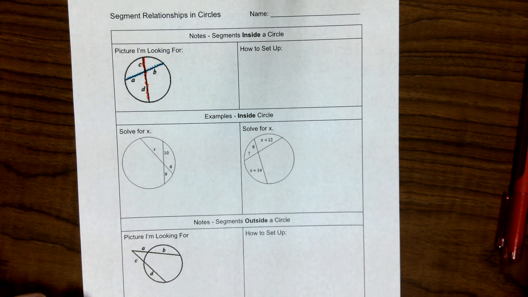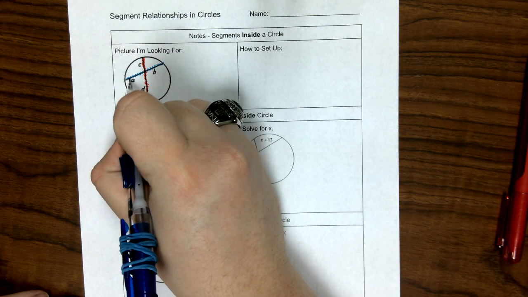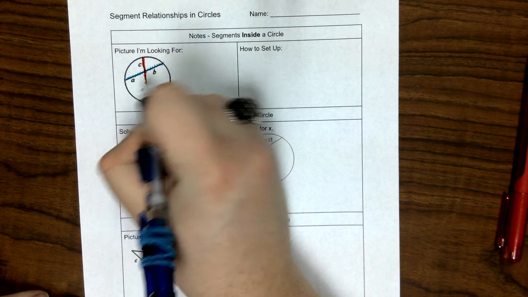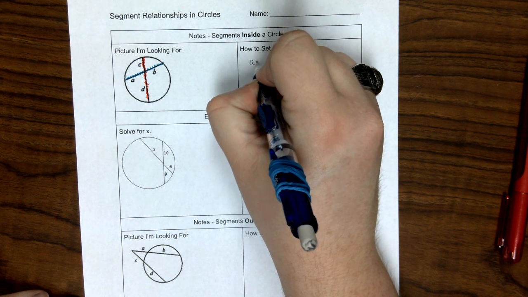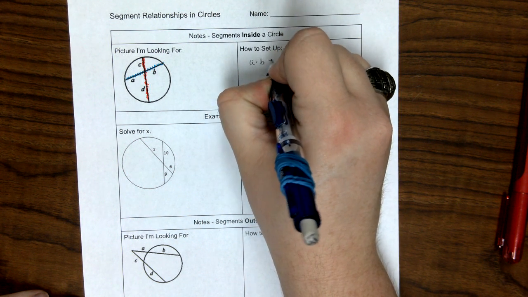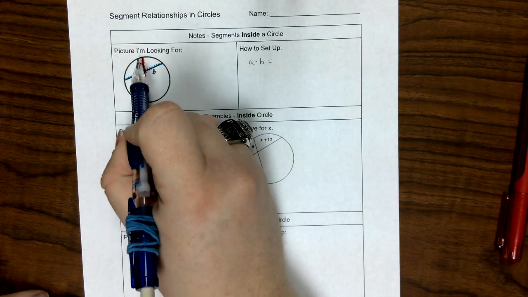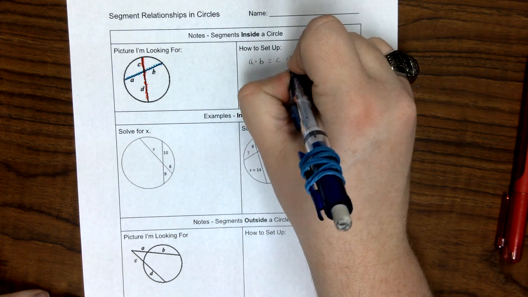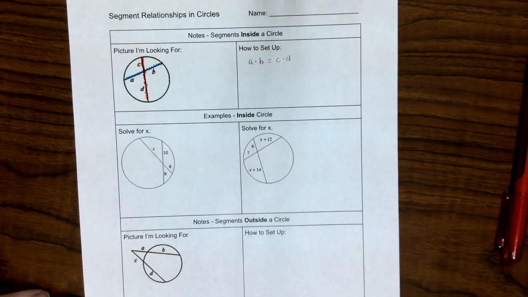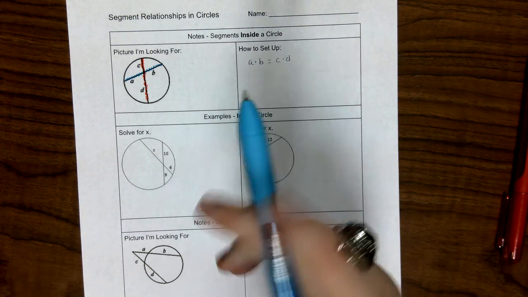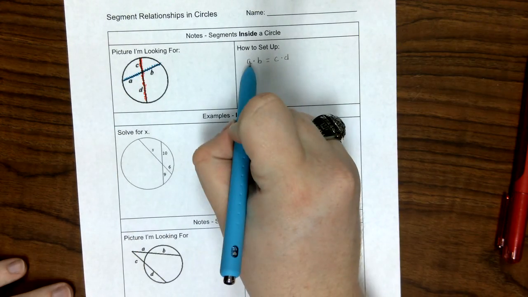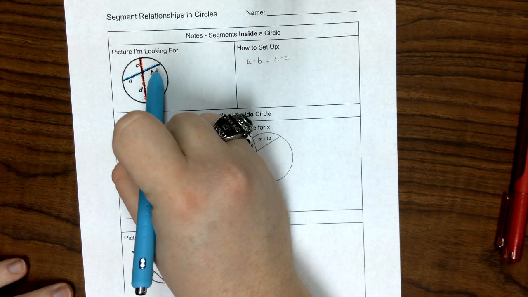And so we would say that I start with one segment and then you multiply the parts that are on it. So A times B equals, then you do the pieces of the red. So C times D. All right, and if you want to say a general form, these two pieces are both on the blue.